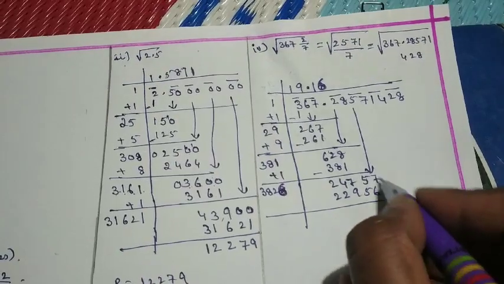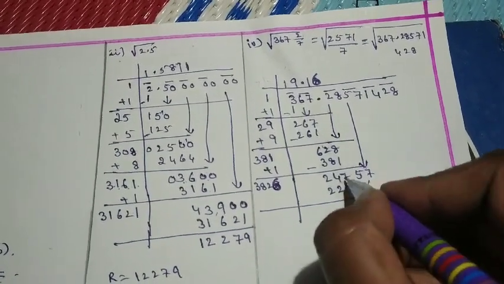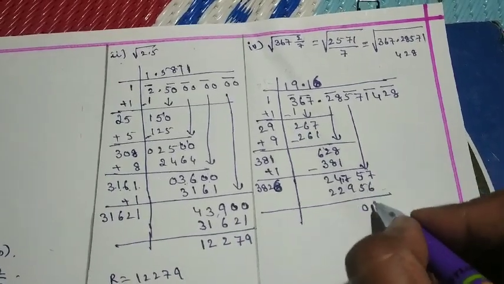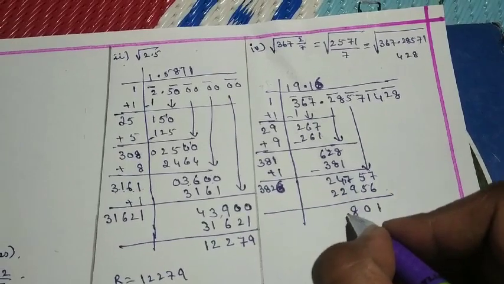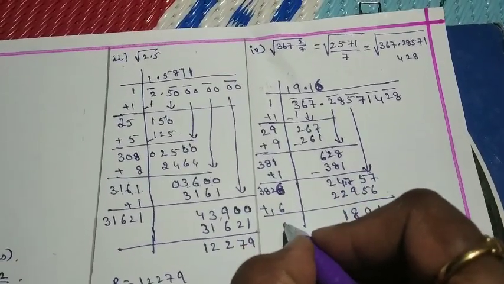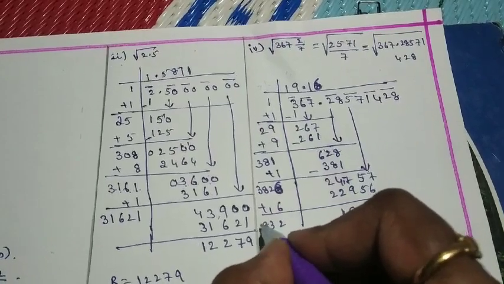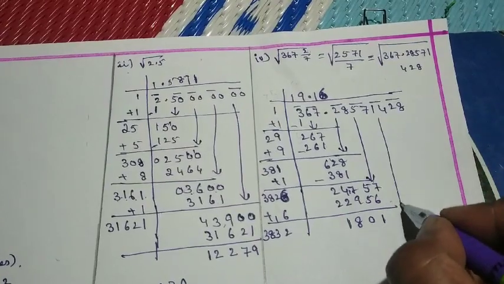Then subtract: 7 minus 6 is 1. Then 5 minus 5 is 0. Then we'll get 17. 17 minus 9 is 8. Here 3 remains. 3 minus 2 is 1. Then add up 6. Then 6 plus 6 is 12. 3, 8, 3. Then bring the next period. The next period is 14.